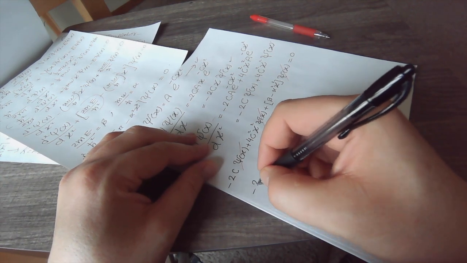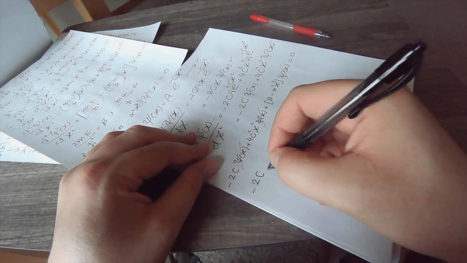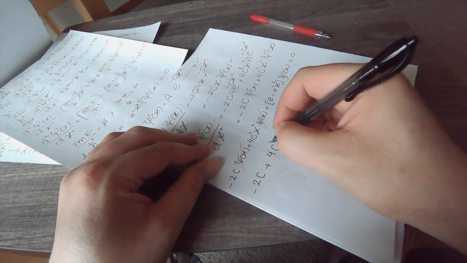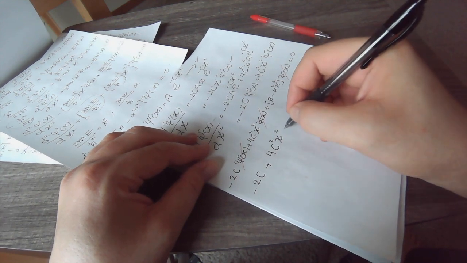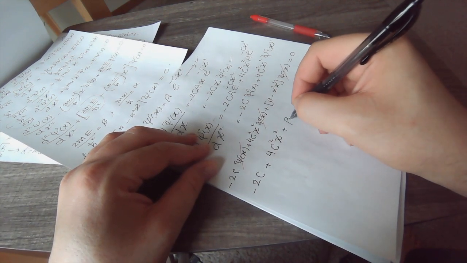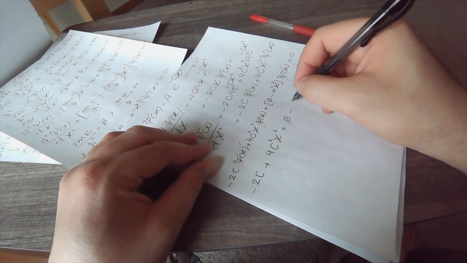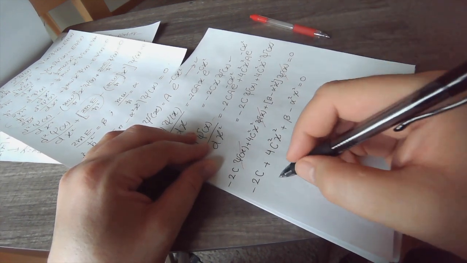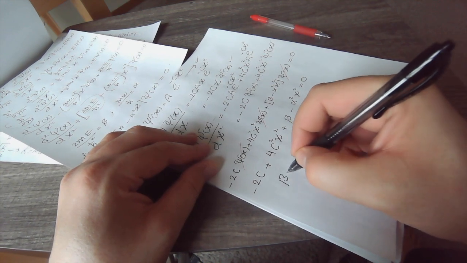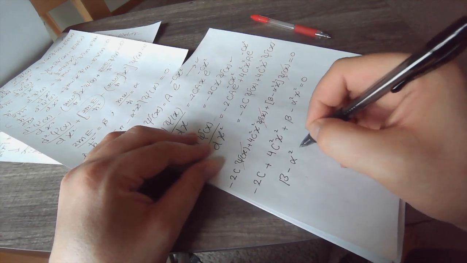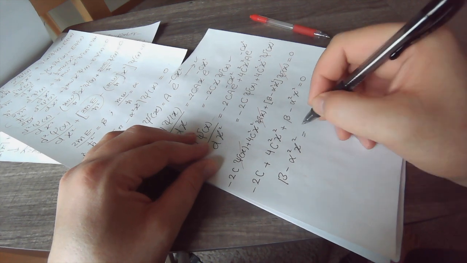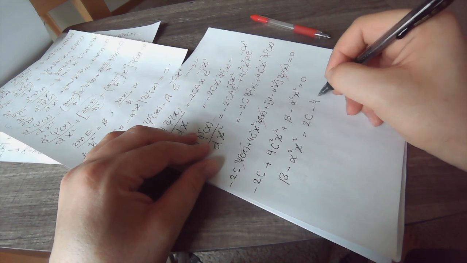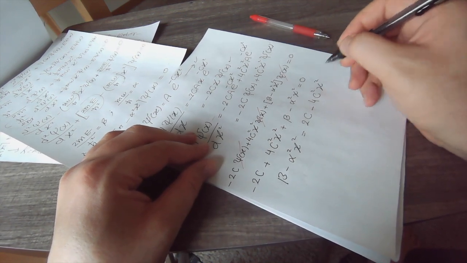So we have minus 2c plus 4c squared x squared plus beta minus alpha squared x squared is equal to 0, or beta minus alpha squared x squared is equal to 2c minus 4c squared x squared.